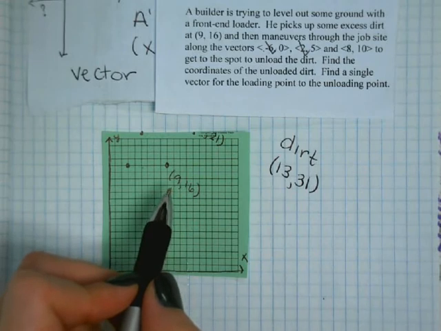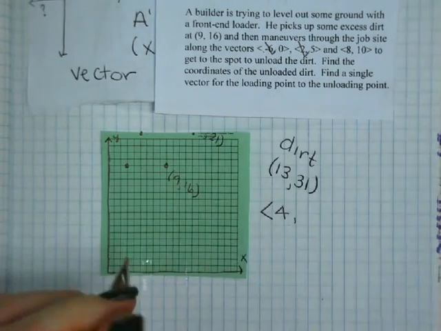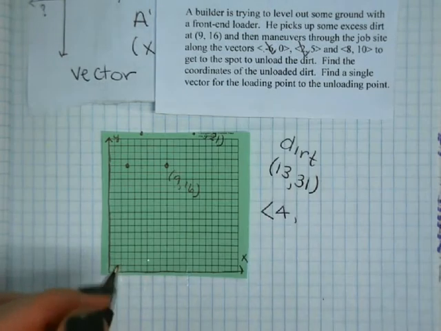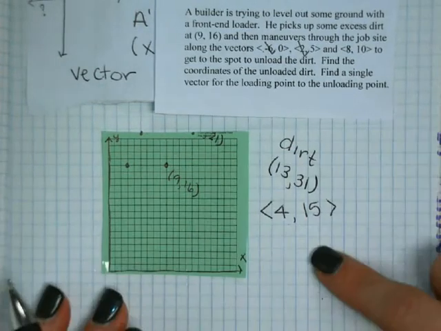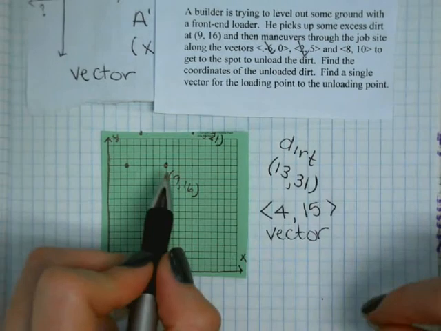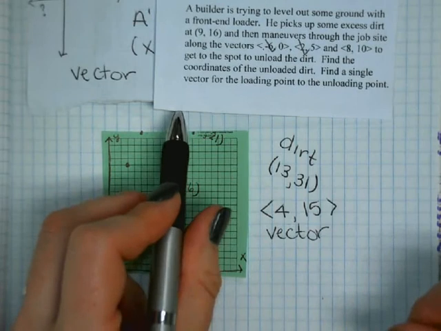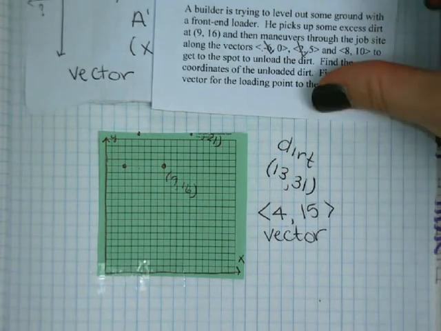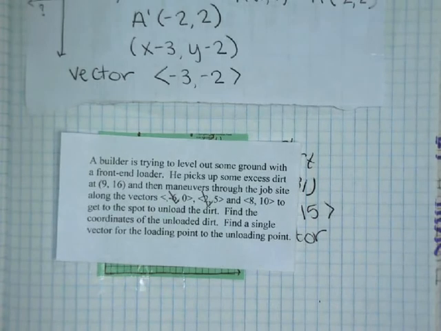So I'm going to compare along the x-axis. I went from 9 to 13, so I added 4. And from 16 to 31, I had to move in a positive 15 direction. So here's my vector. Maybe I didn't have anything to drive around, and I can go straight from picking up my dirt to unloading my dirt, and that would be my vector.